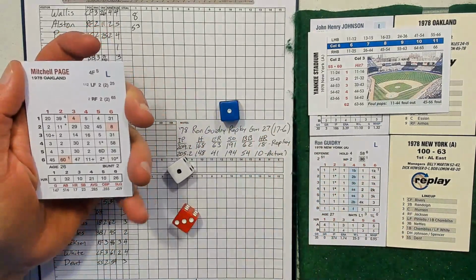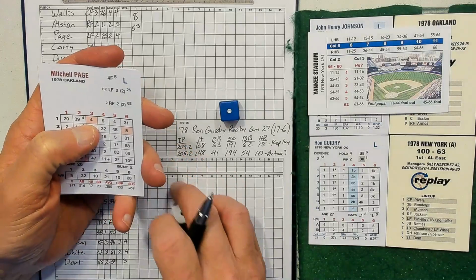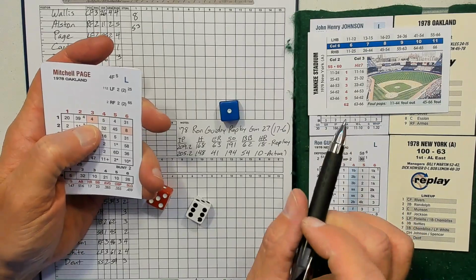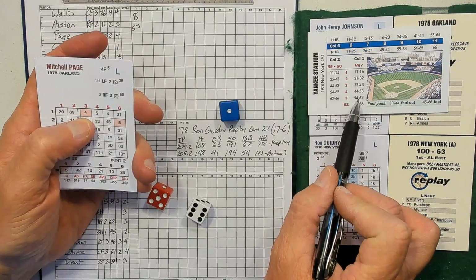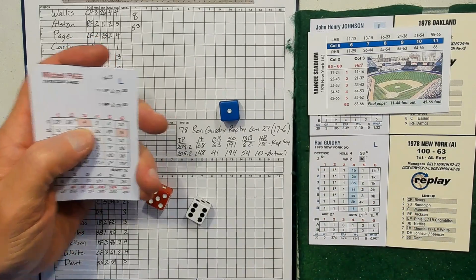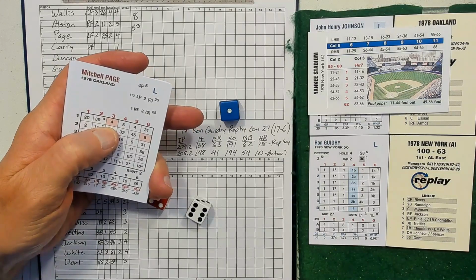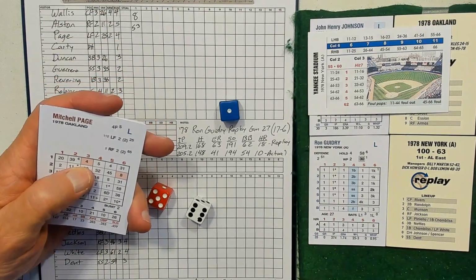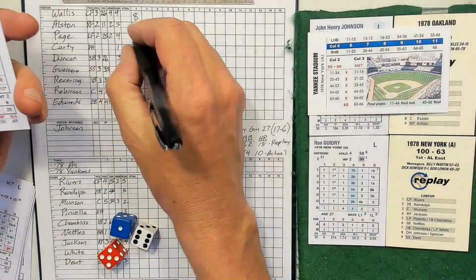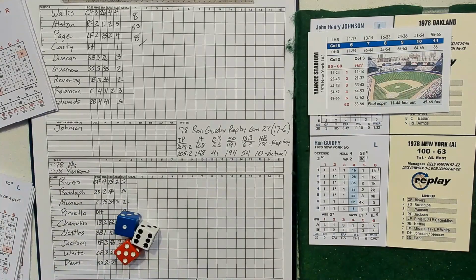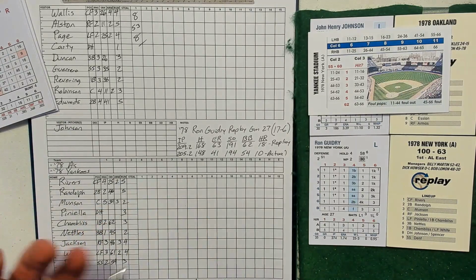2 away, Mitchell Page, 3-1. 3-1 is a 4. Check the ballpark, see if that changes. A 56. Column 3 and a 56 is going to be a 5. So that's going to jump up to a 5. And then a 3-1's a 1. So a 6 in column 3, and that's a fly to center. And 3 up, 3 down. Bottom of the first.